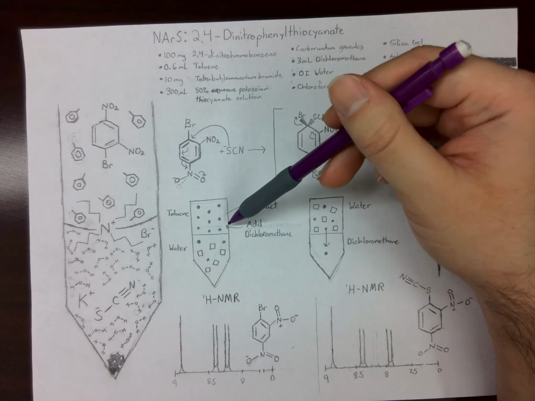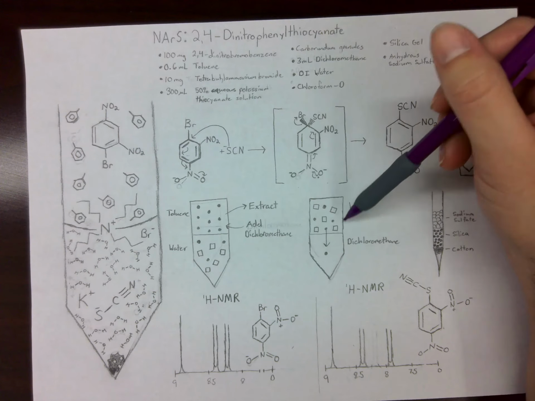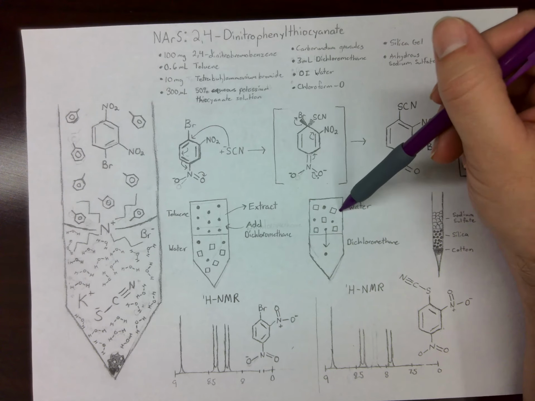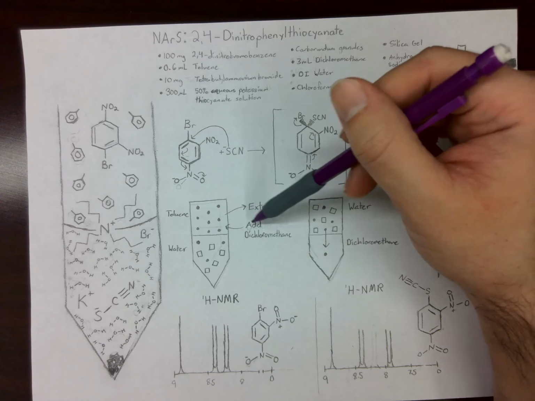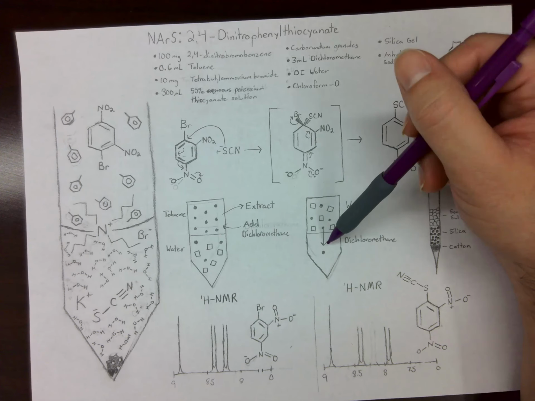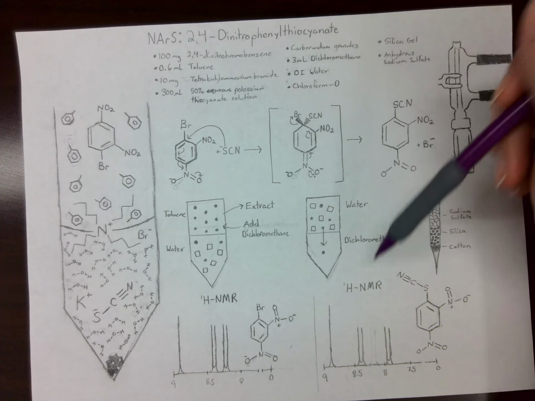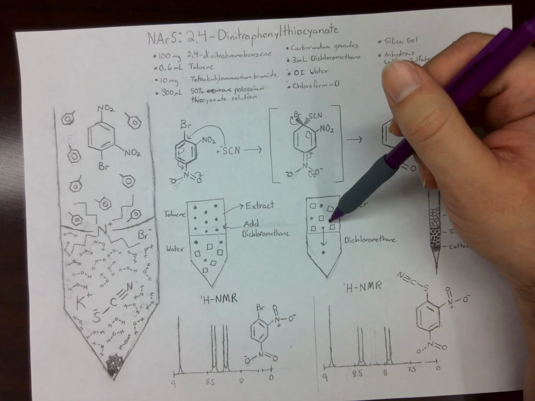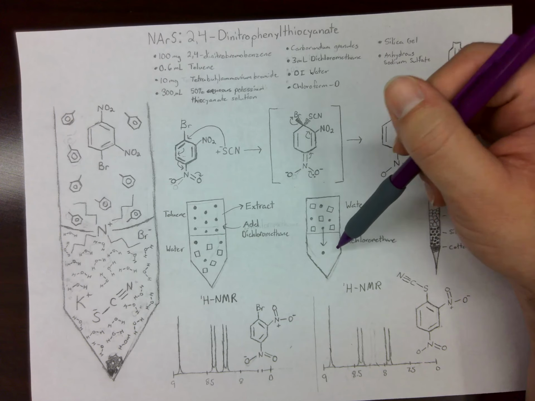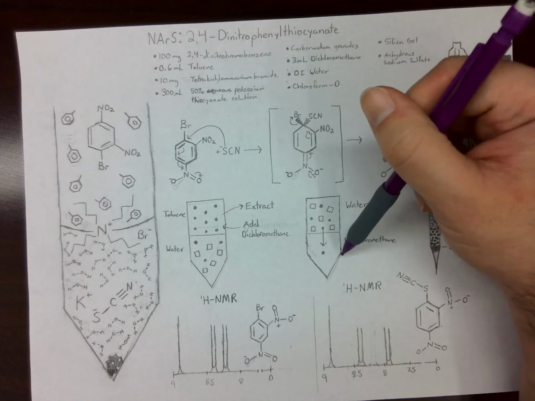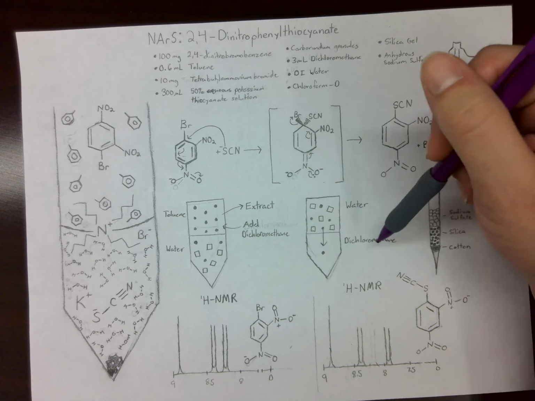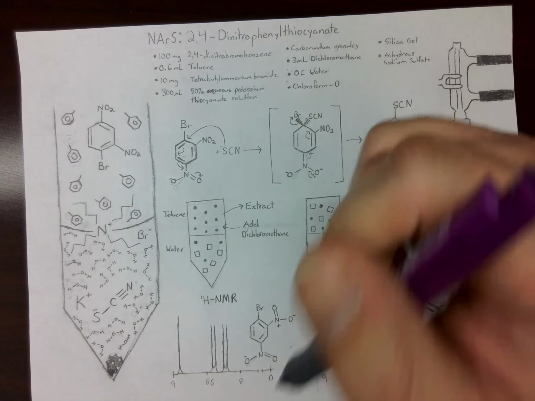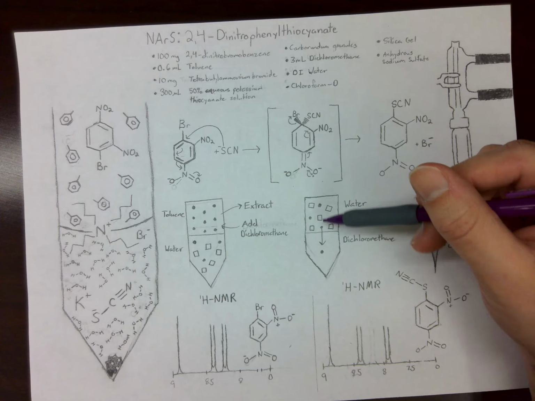We're adding dichloromethane, which is denser than water. So the water would then be the top layer after the extraction and the addition. With that, we'd cap, shake, and vent, and any organic product left in the water layer will have moved to the dichloromethane layer, the organic on the bottom. We'd extract that out and collect it with the toluene, and we do that twice.